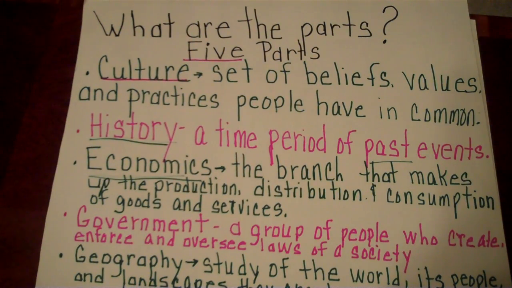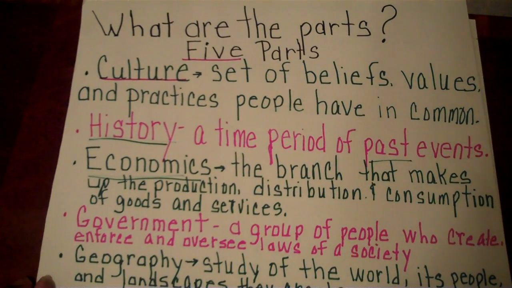A fourth component is government. Government is a group of people who create, enforce, and oversee laws of a society. We have a government, of course. Most places do have a government. Some of them are official and some are unofficial, but we will delve into government a little bit later. And probably the most common part of social studies that people study is geography.